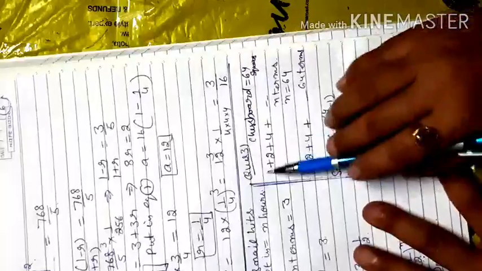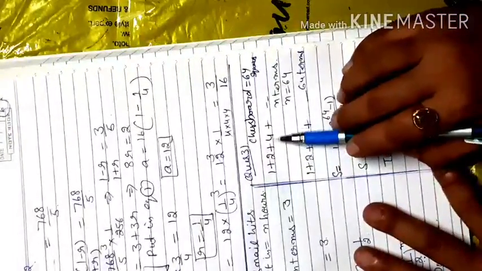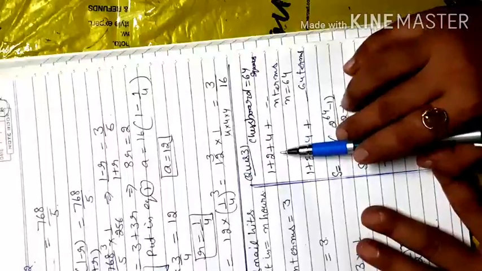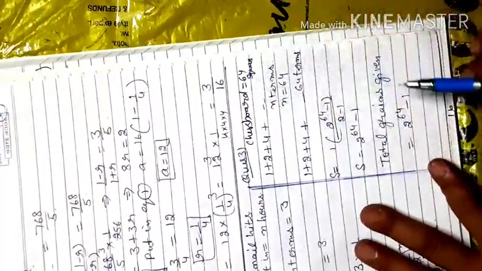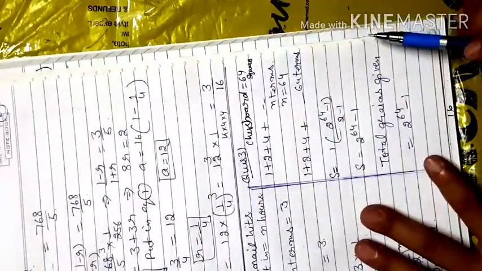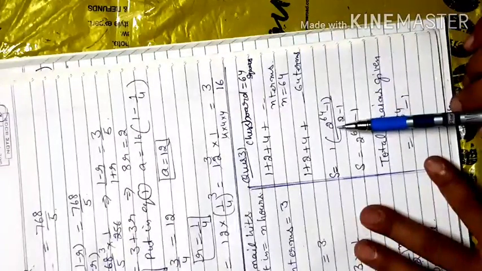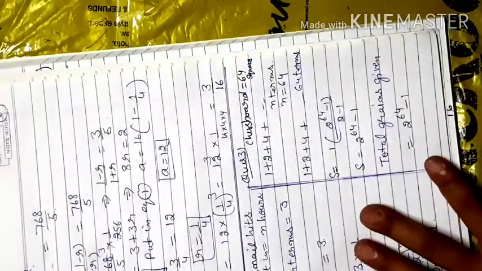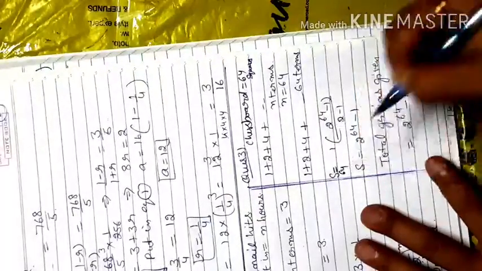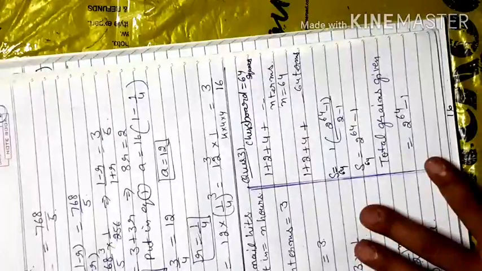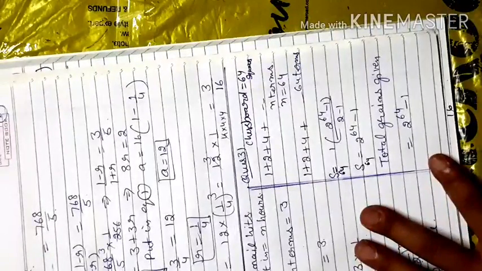So the ratio stays the same, because for the next step the previous term is multiplied by 2, so the next term, the next grains, are generated. So a into r to the power n minus 1, R value is 2, n value is 64, so that is the sum of 64 terms. Then the sum of 64 terms is 2 raised to power 64 minus 1. Then the total grains given is 2 raised to power 64 minus 1.